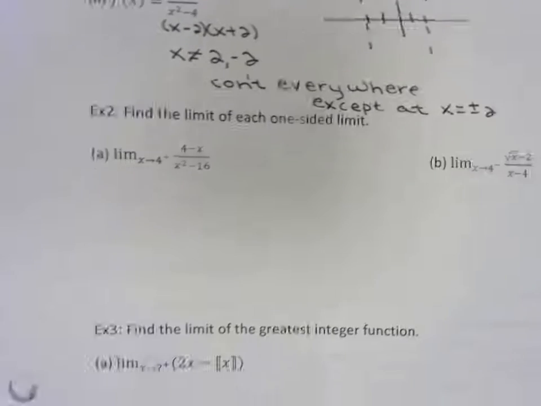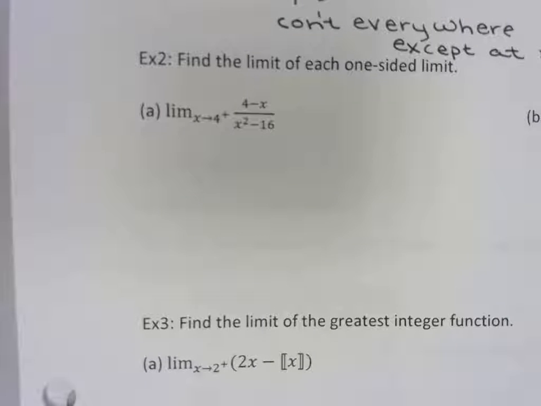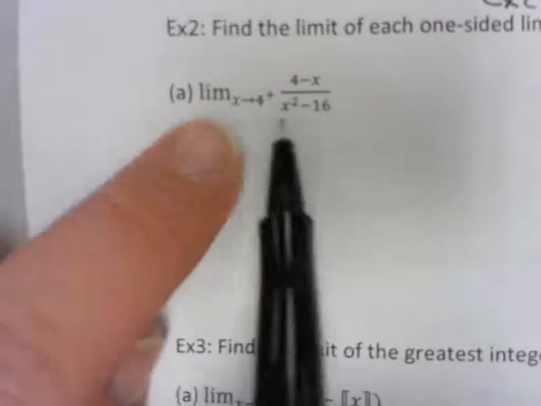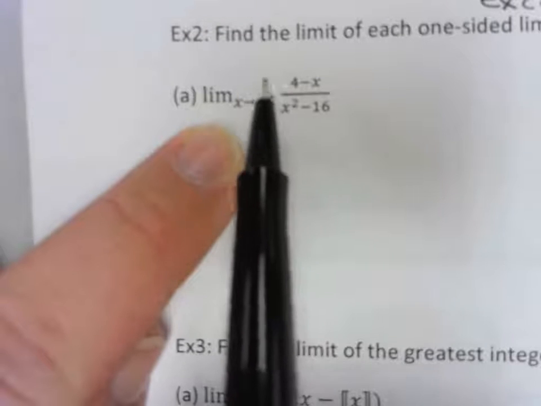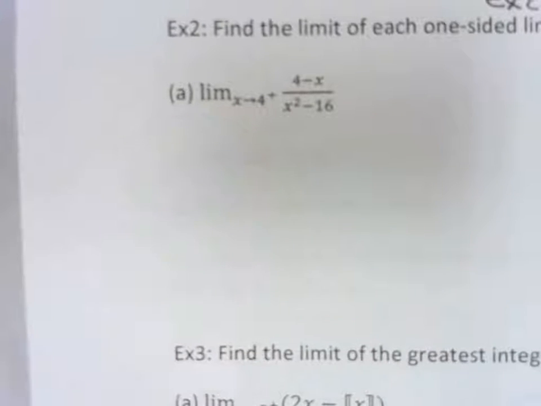Okay, let's go ahead and look at example 2 real quick. I want to find the limit, so I'm going back to limits. I want to find each one-sided limit, and now this is a little different. These are one-sided limits. Unlike the ones we did last week, where the limit had to come from the left and the right, and they had to be the same thing. As I look at this, you will notice the limit as x approaches 4 has a little plus to the right of it. That means that I'm approaching from the right.